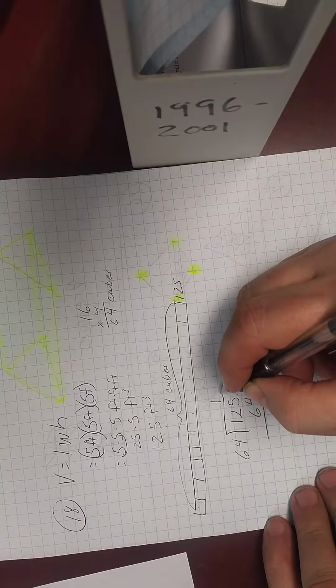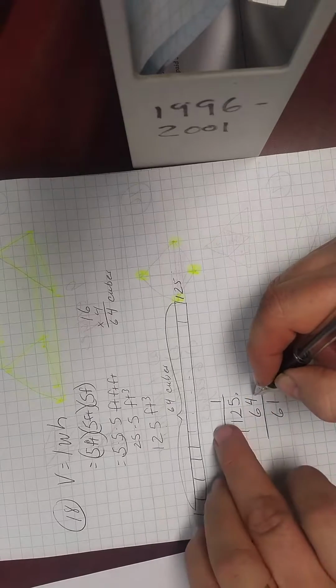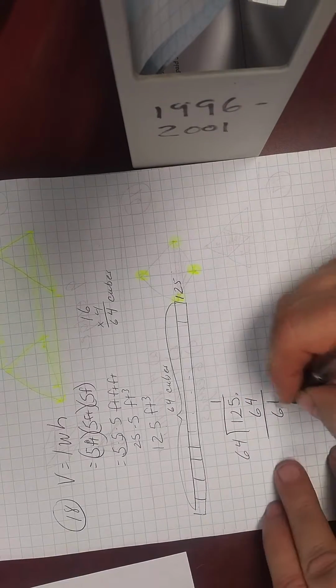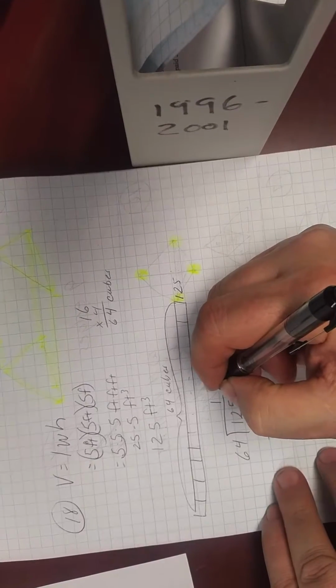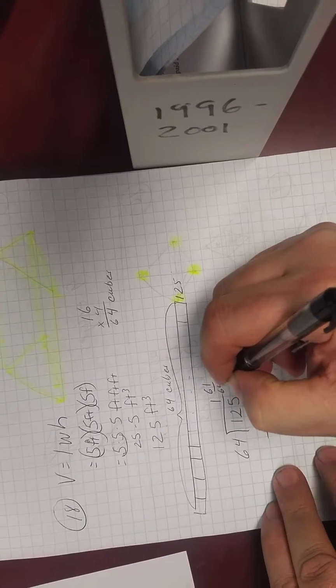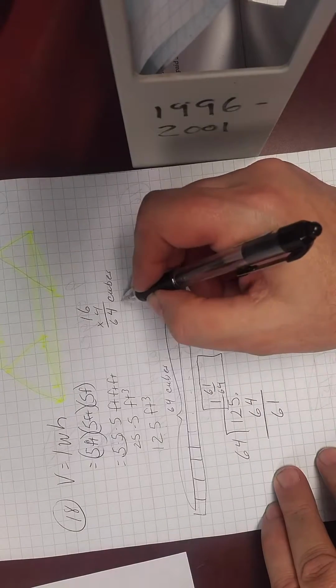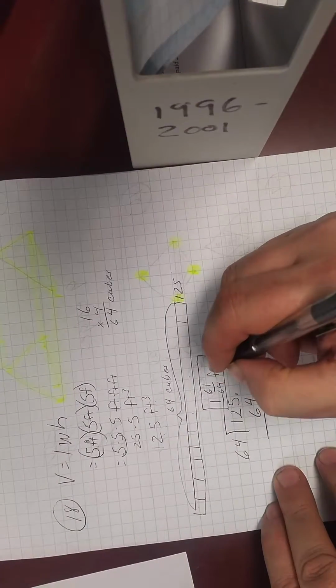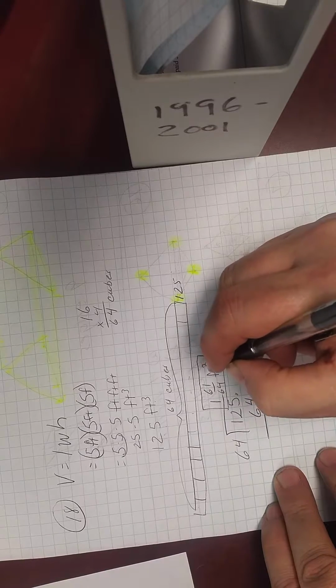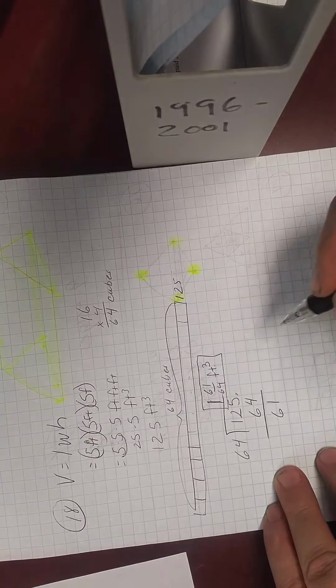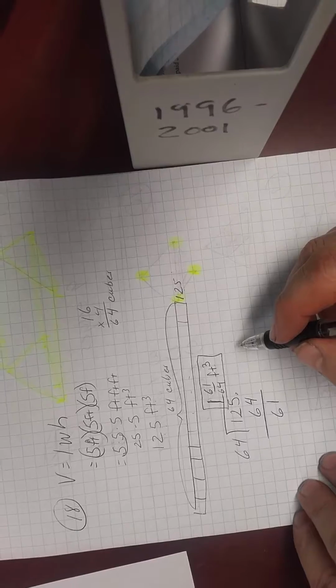We're going to put a decimal point and a 0, or we can just write it as a fraction. So we'll just go ahead and put this as a fraction, 61 over 64. And that's still going to keep the same term, cubic feet. So 1 and 61 64ths cubic feet.